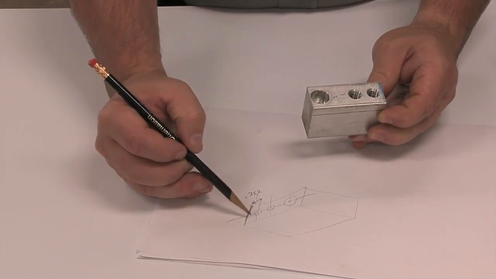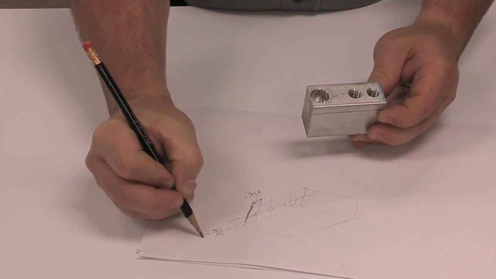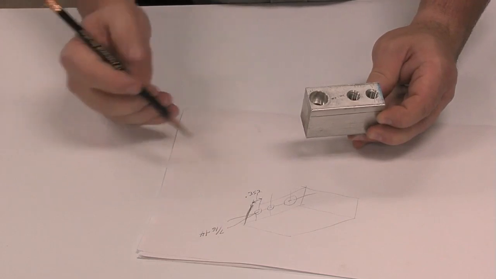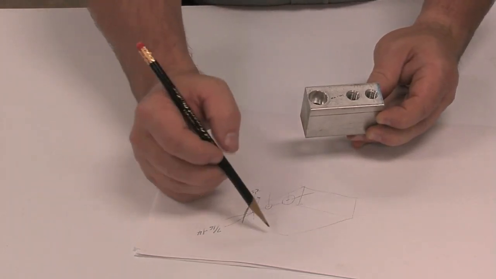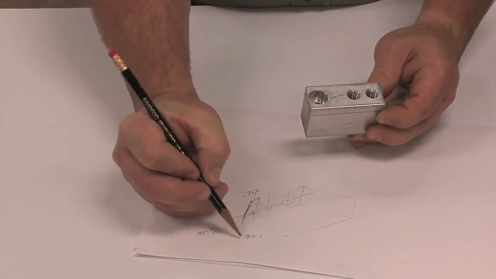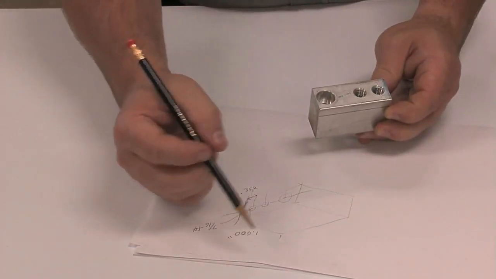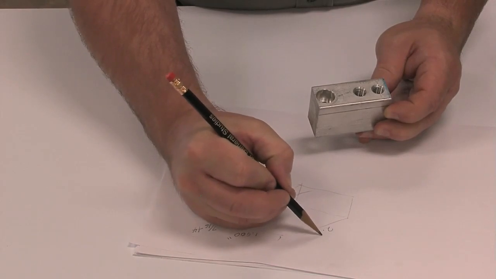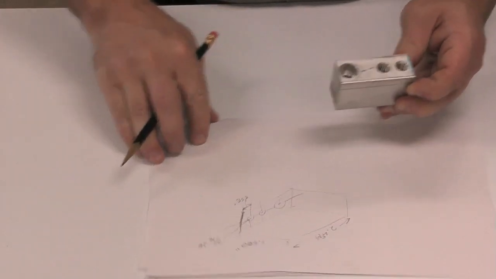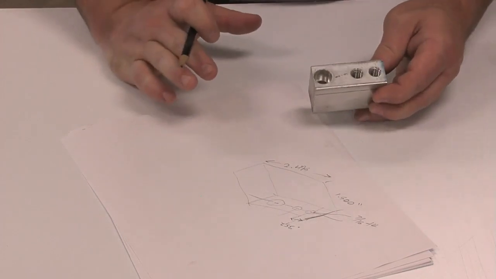Also, these are threaded holes. So I'd want to put a leader to the side, and these happen to be 7/16 14 threads. We'll talk about threads later in the class. So in addition to that, I can do the outer dimensions of this block. So 1 inch 500 thousandths is from this line to this line. The overall length of the block is 2.495 thousandths. And so we can start to see we've got enough measurements here for most of the things.